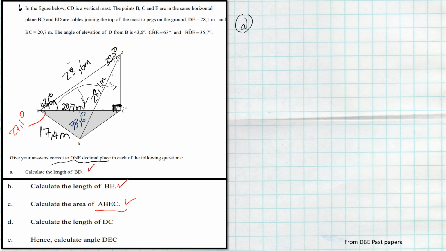So I'll just go with tan. Tan 43.6 degrees will be my opposite, which is DC, over adjacent, which is 20.7. So I can just go quickly and get my answer for DC by cross multiplying.